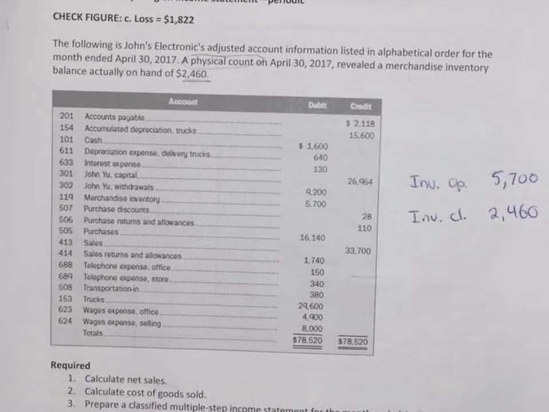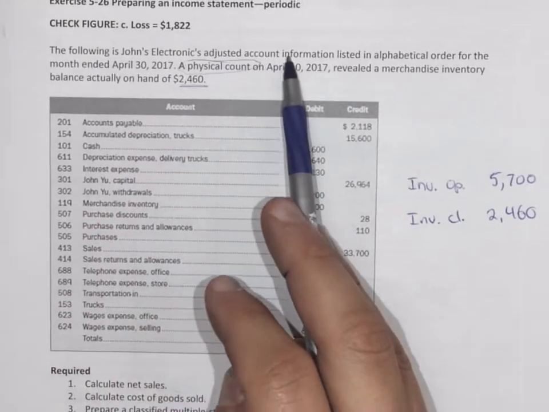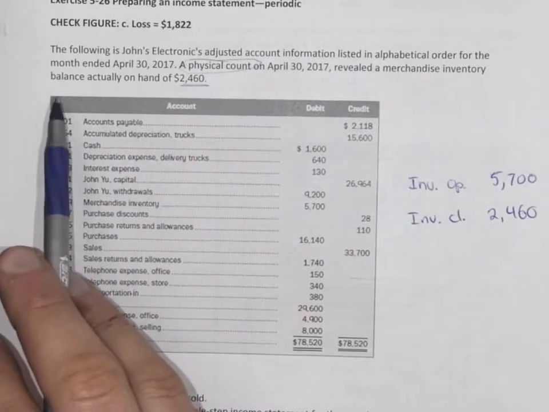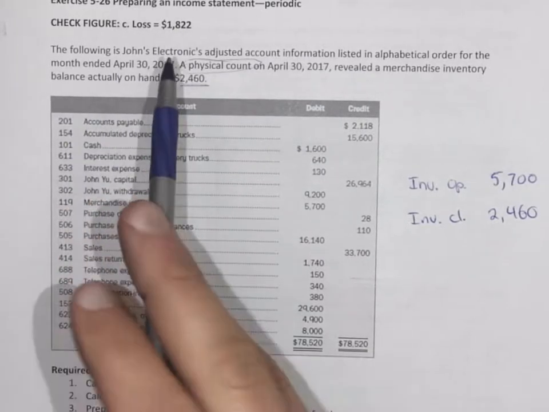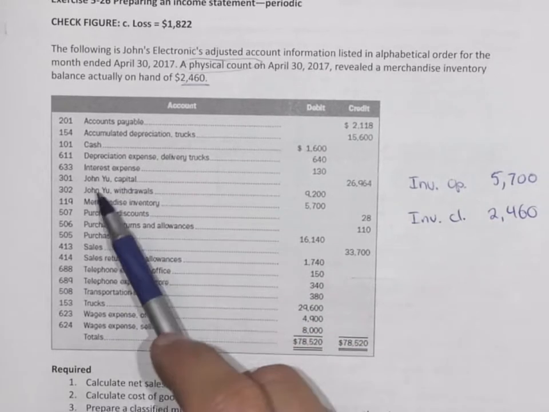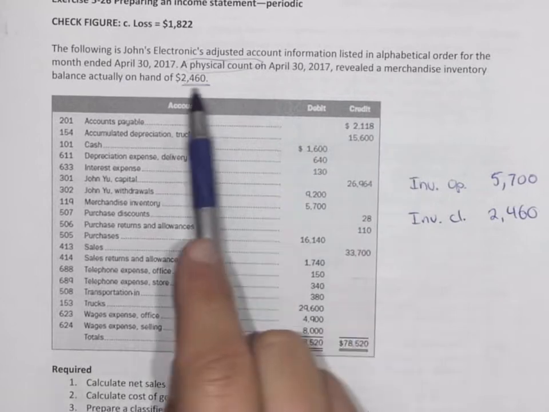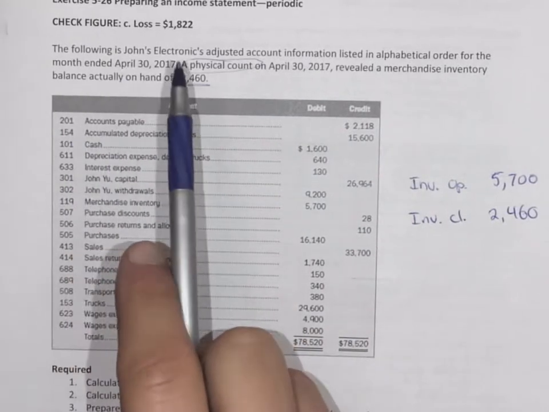Okay, so John's electronic adjusted account information listed in alphabetical order for the month ended April 30th, 2017. So these are our adjusted trial balance. A physical count on April 30th, 2017 revealed a merchandise inventory balance actually on hand of 2460.